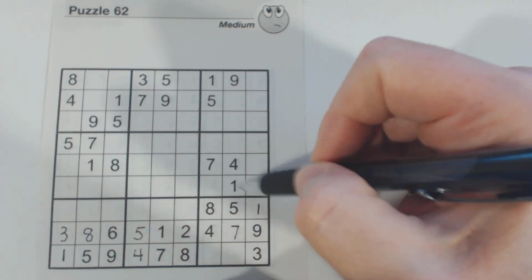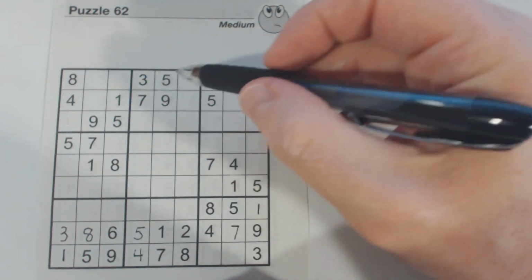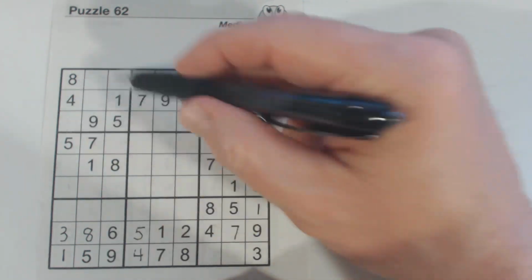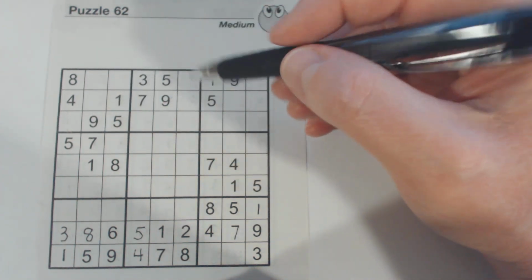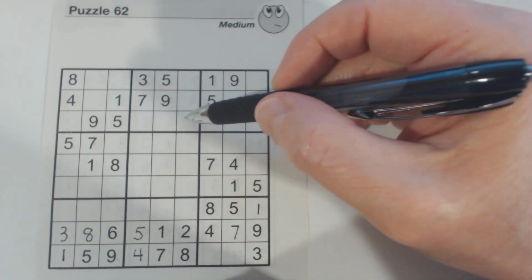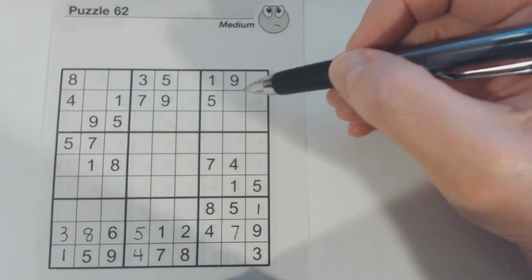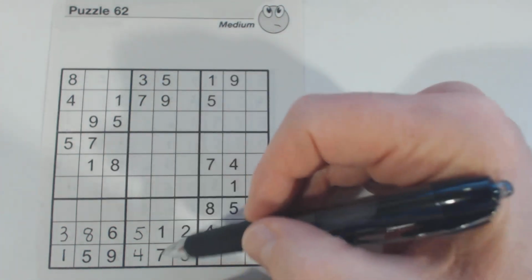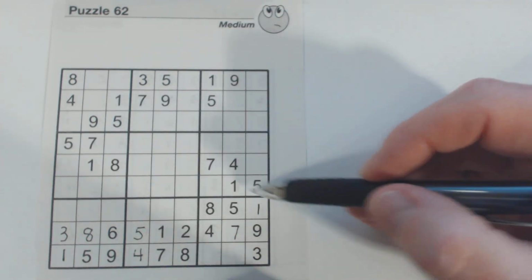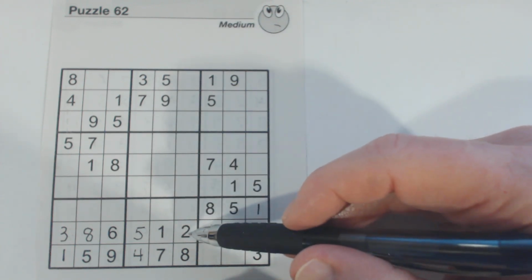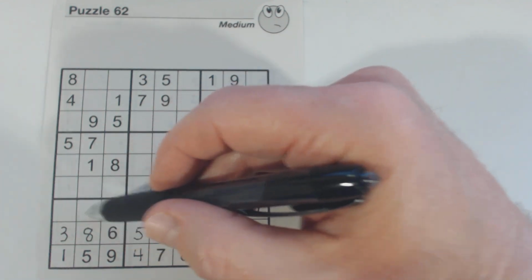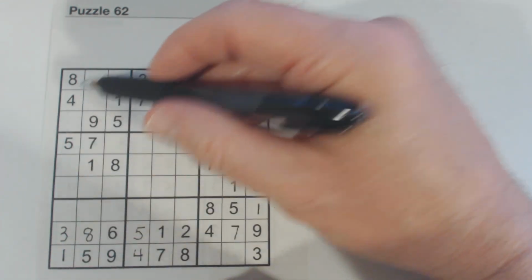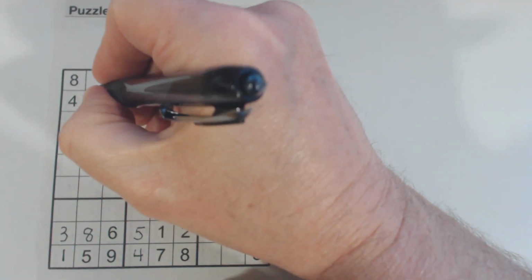1 1 1 1. 2. Any of those can be a 2. We got 2 8 here. So one of these is a 2. One of these is a 2. Any of those can be a 2. And we know we got 2 3's. So there's a 3.